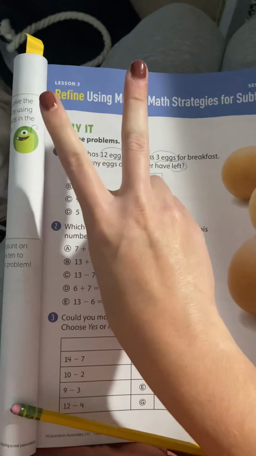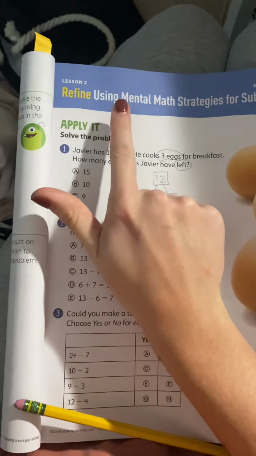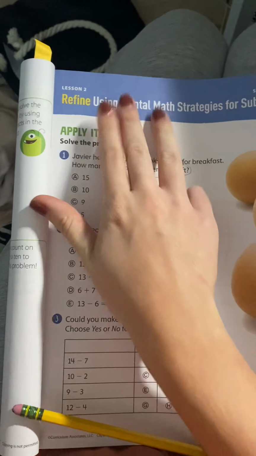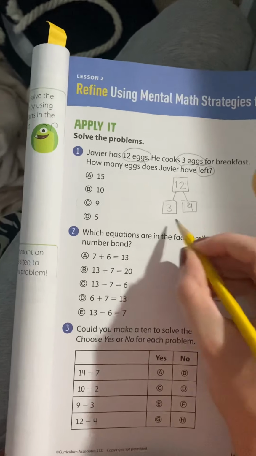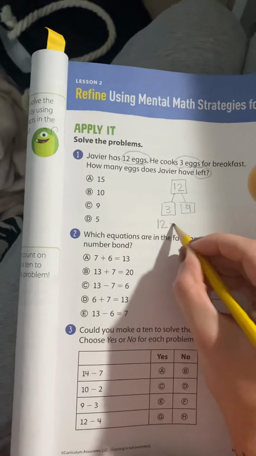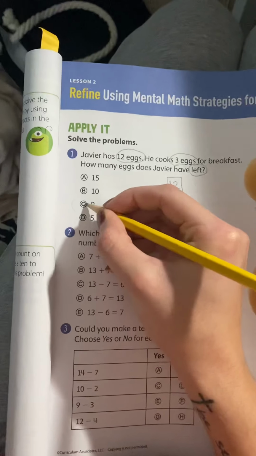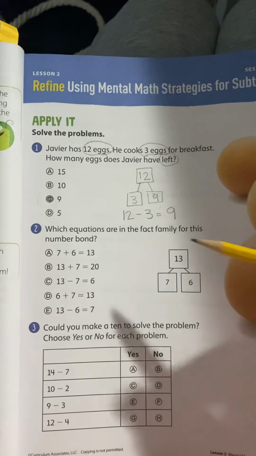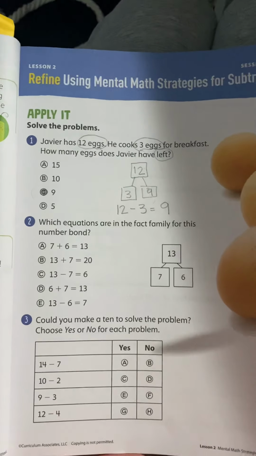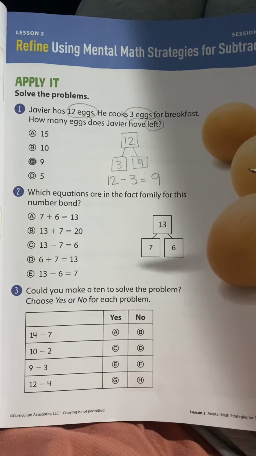So I'm going to lock in 3. So 3, 4, 5, 6, 7, 8, 9, 10, 11, 12. It took me 9 fingers to get to 12. So I know 12 minus 3 equals 9. So that means C is our answer. Let's go to number 2. And remember, friends, you can always pause this video if I'm going too fast and you need to write these down.